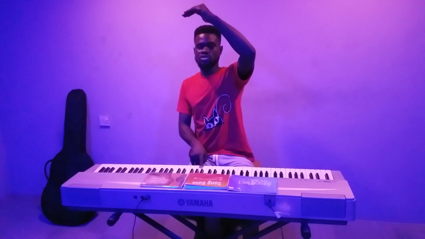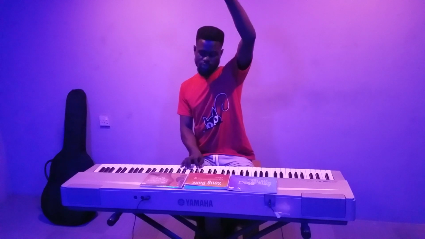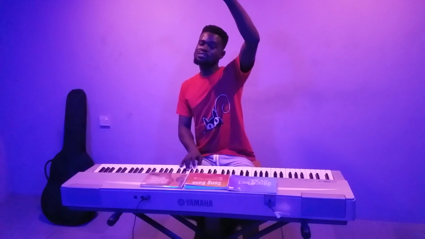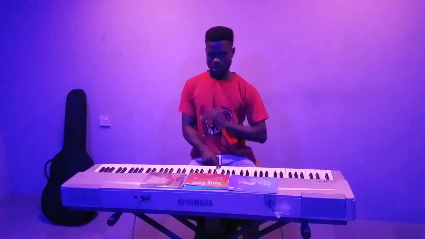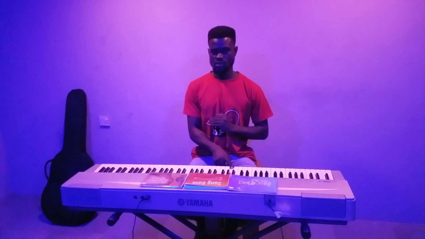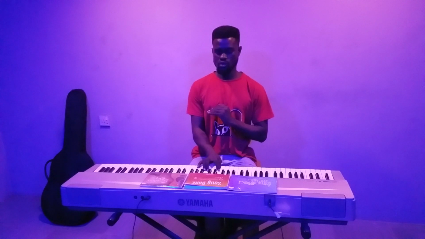Our soprano note was G. Our tenor note is a perfect fourth above that, which is... what? Our bass is... Tenor.